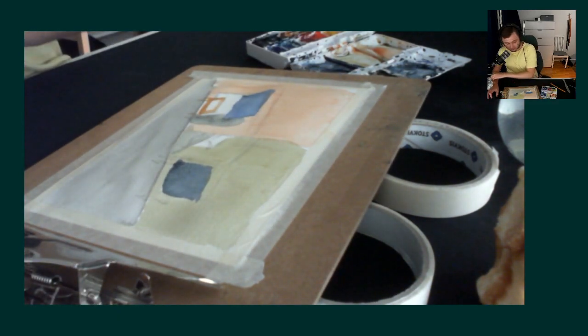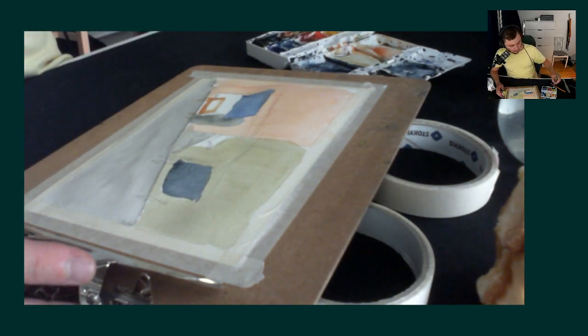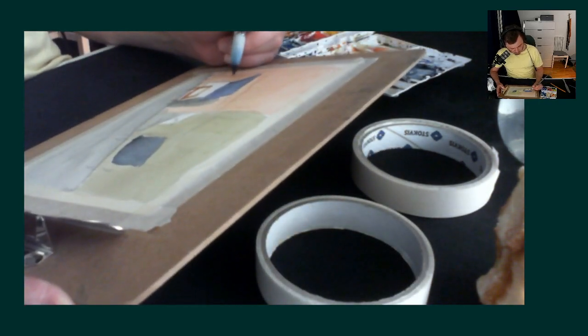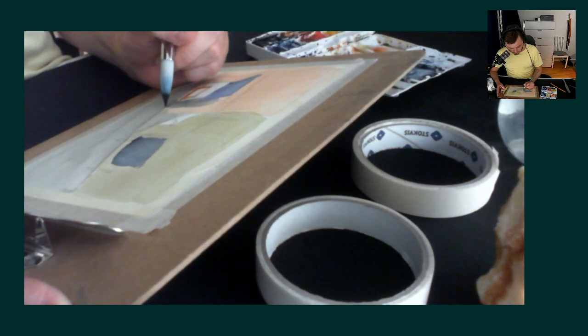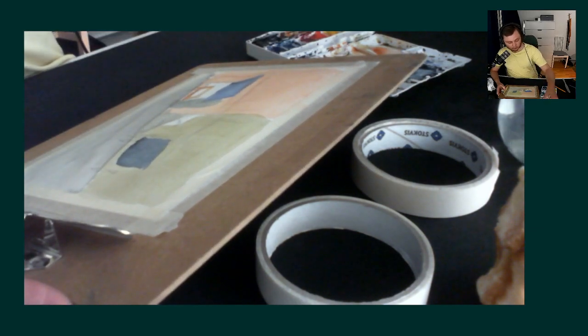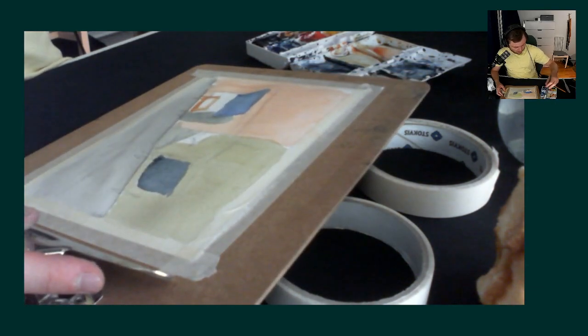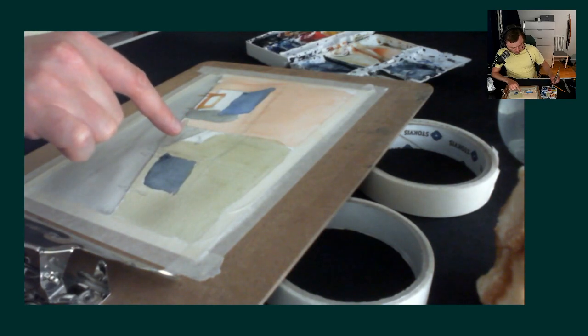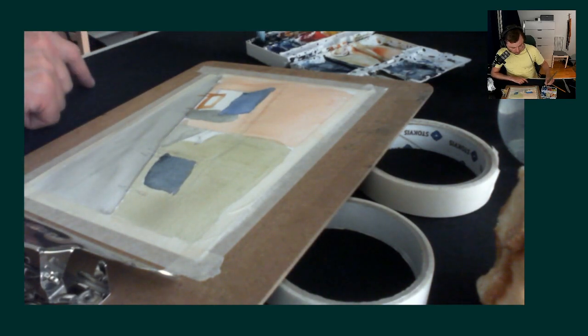I don't know what this is turning out as at all. I need stronger colors. What color are bins? They're also maybe dark blue.